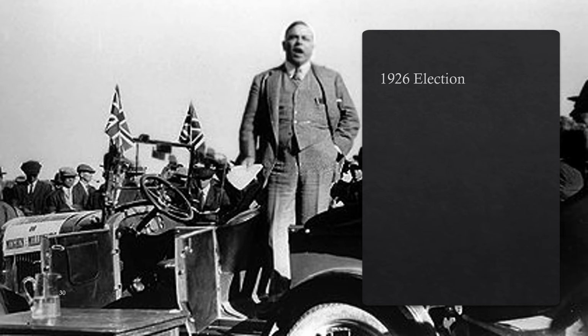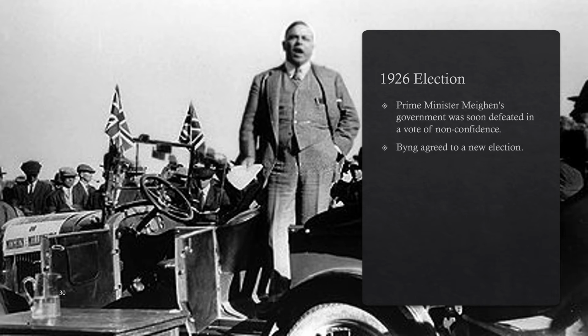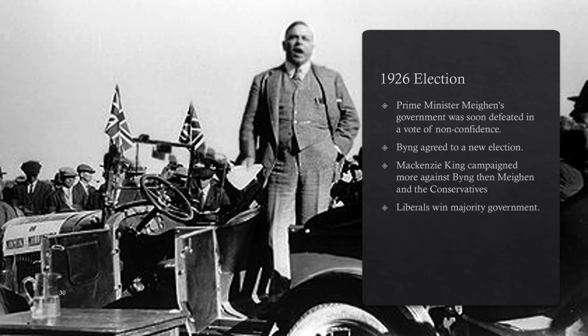So Arthur Meighen's new government and second chance as Prime Minister didn't last very long. He and his government were soon defeated also in a vote of no confidence. And this time, the Governor-General agreed to a new election. During the election campaign, Mackenzie King campaigned more against Byng, really, than Meighen and the Conservatives. He used the actions of the Governor-General as a way to whip up support for his party. And the Liberals won a big majority government in the 1926 election.